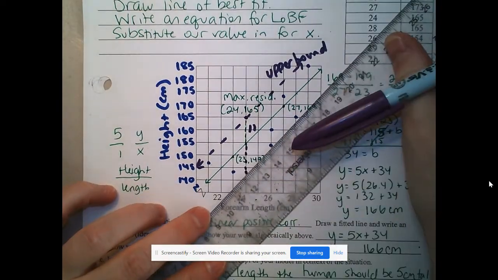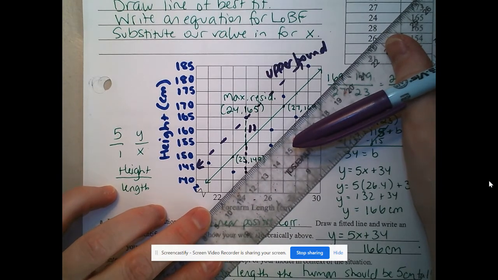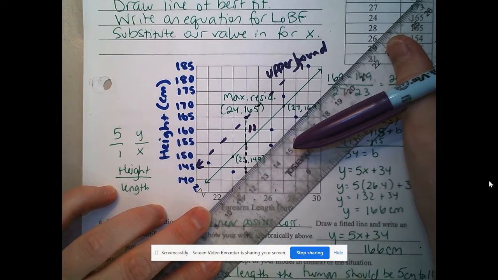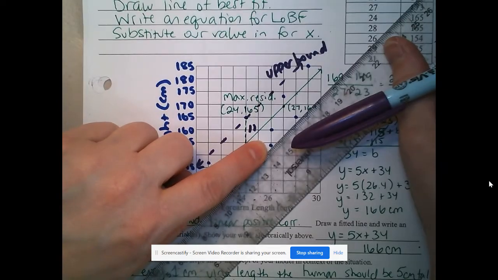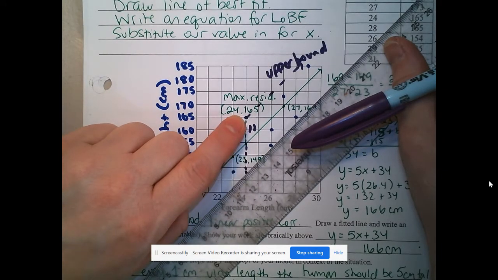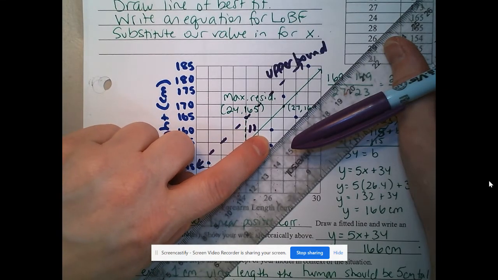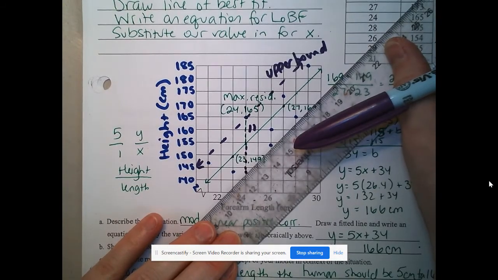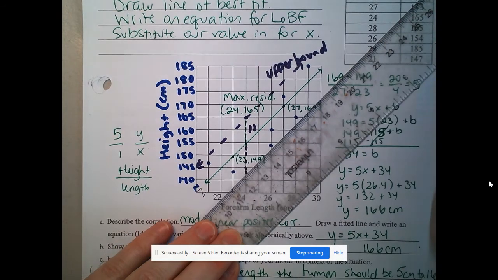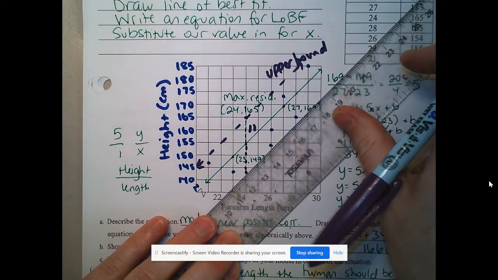I am looking again to make it parallel. And you'll notice that it's lower than this dot, and that's what it should be because we said this one was the furthest away. So you'll notice that this dot is a little bit higher, and that's a good thing. That means we picked the correct maximum residual, and I'm just trying to make sure that I get parallel here. Looks pretty good.